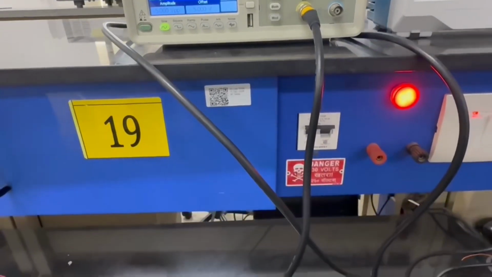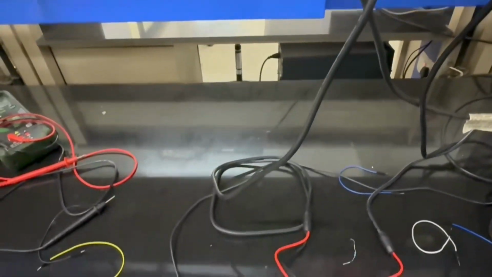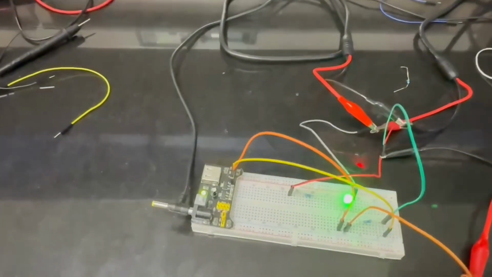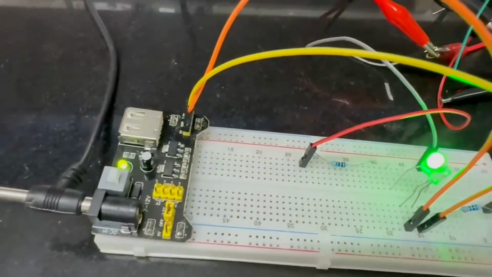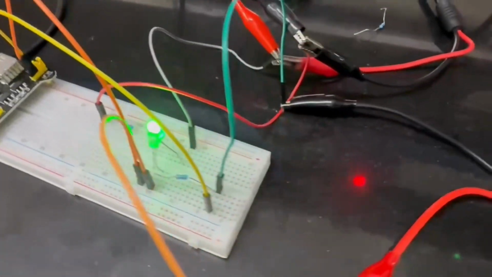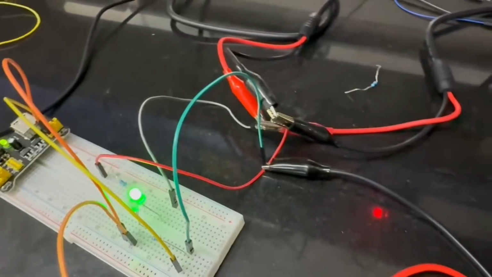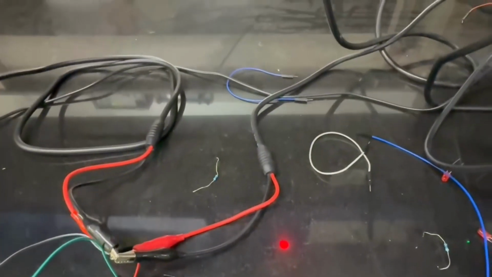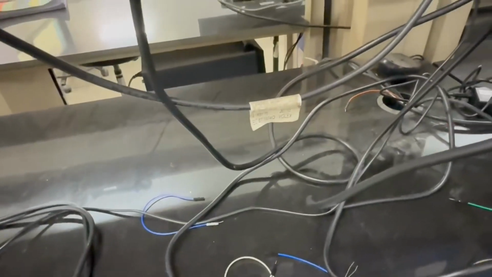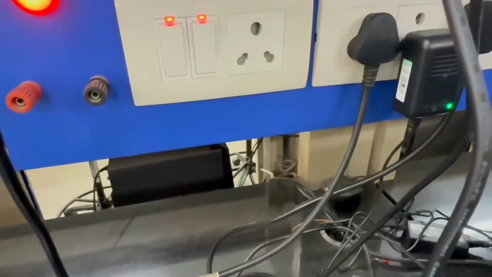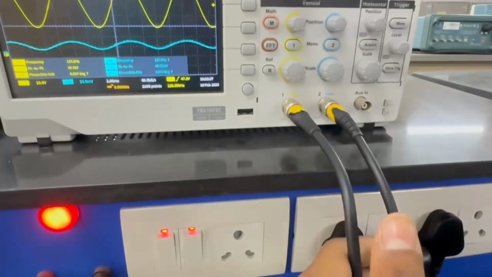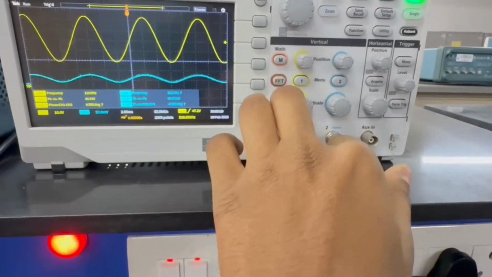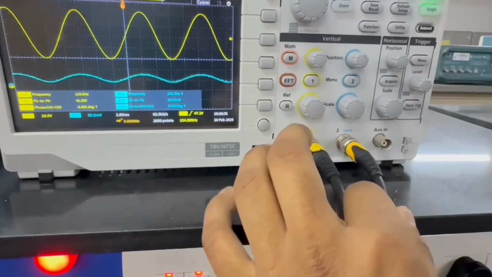Now let's analyze the circuit and procedure. From the signal generator, we take an input sine wave with an offset of 5 volts and connect it across this LED and a 330 ohm resistor, and then connect the input signal and output signal across the 10 kilo ohm resistor to channel 1 and channel 2 respectively of the oscilloscope.